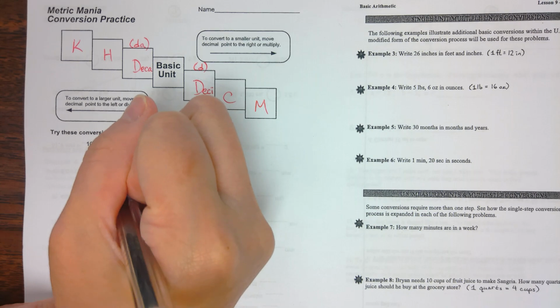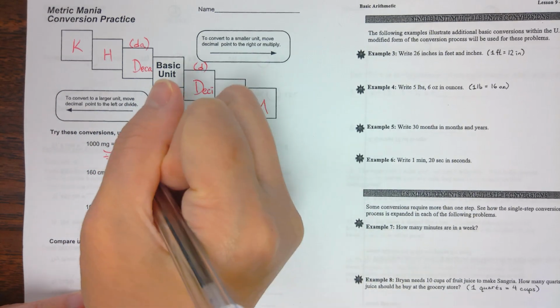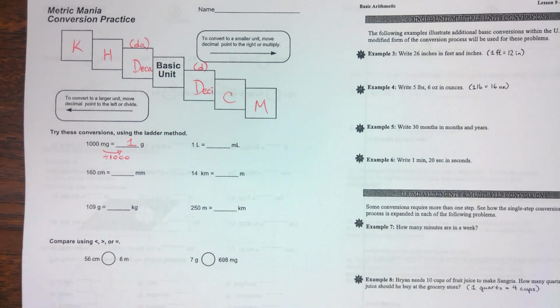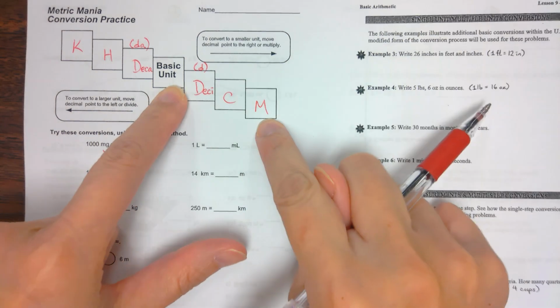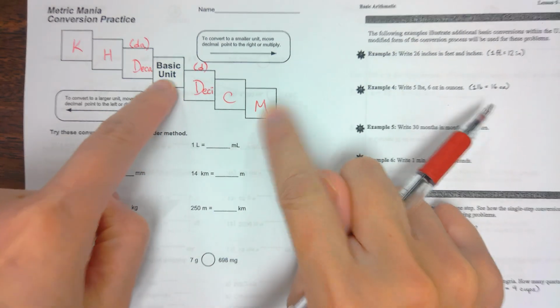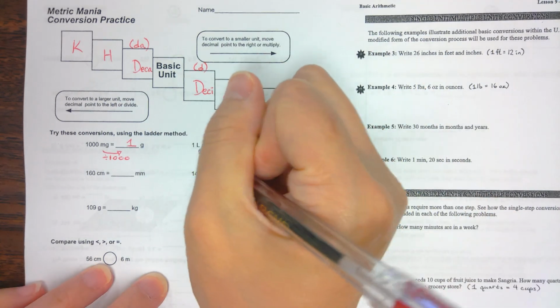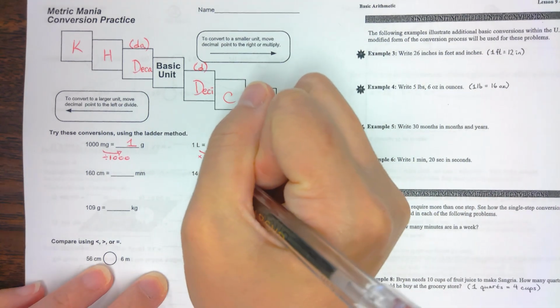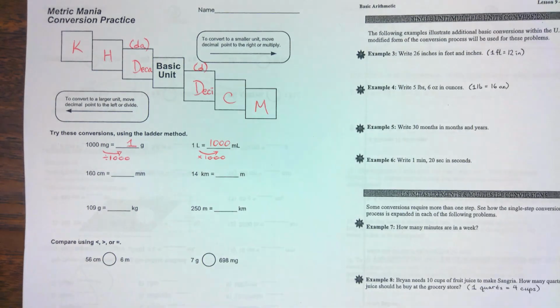So I divide it by 1,000. 1,000 divided by 1,000 is 1. So 1,000 milligrams is equal to 1 gram. What about from liter to milliliter? So from here to here. Times 1,000, right? So 1 liter is equal to 1,000 milliliters.